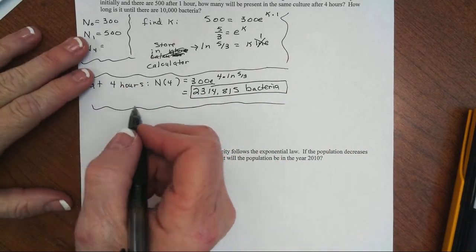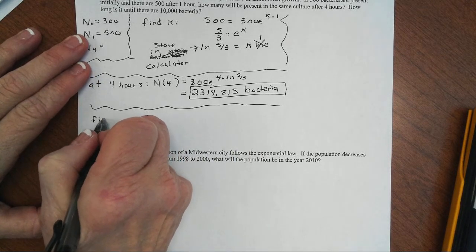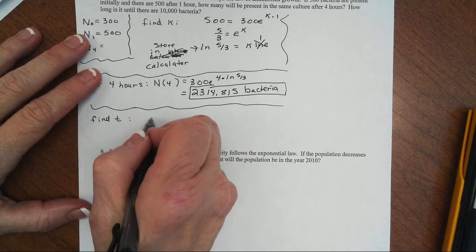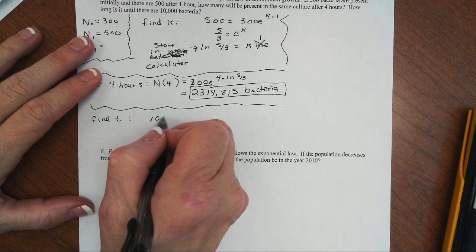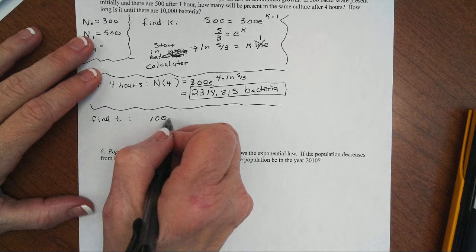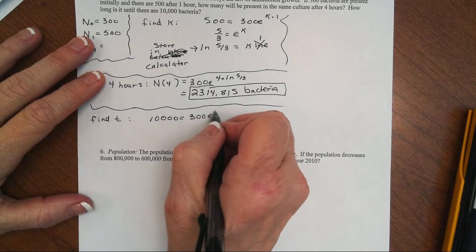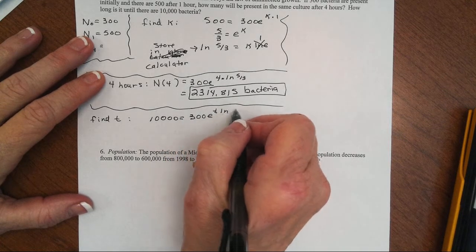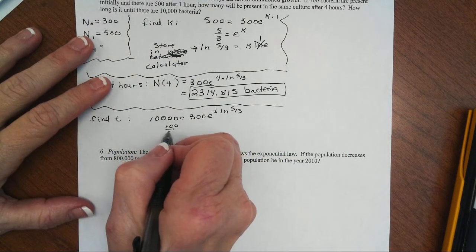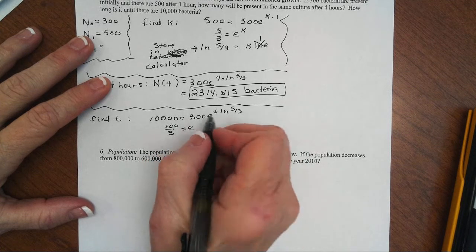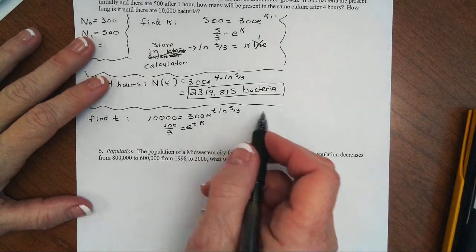And then the second question, how long is it until there are 10,000 bacteria? So we are looking for T. So we want 10,000 in the end. So that will be the N. So 10,000 equals 300 e to the T we're looking for times the ln of 5/3, dividing both sides by 300. 100 over 3 equals e to the T times K. That's the ln of 5/3.